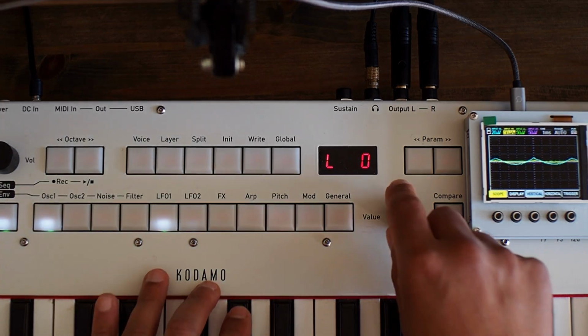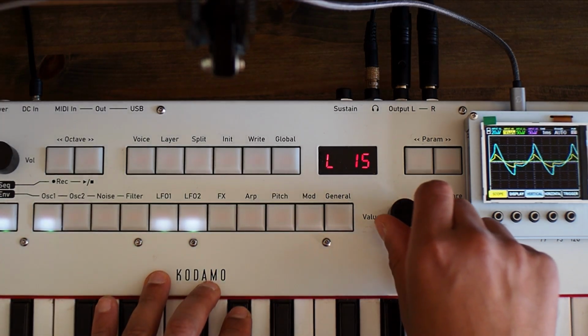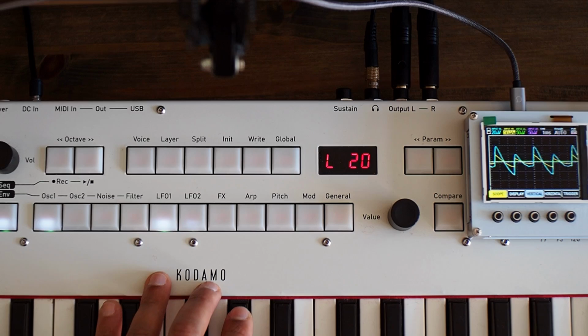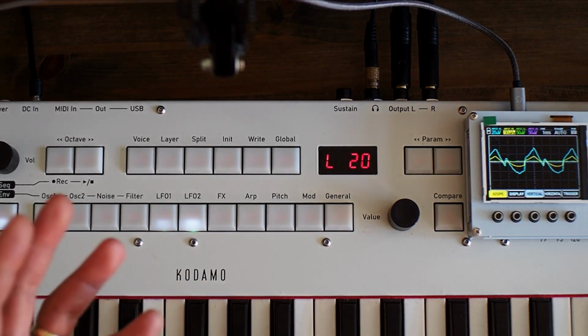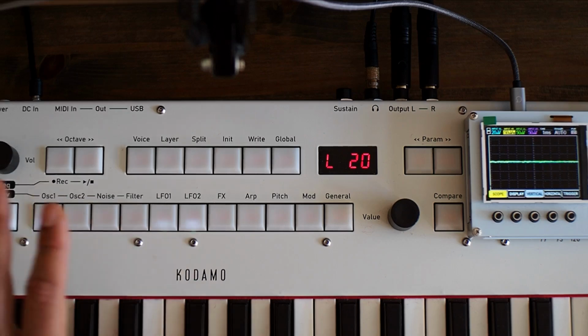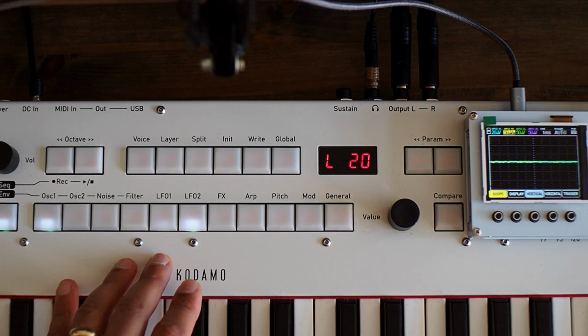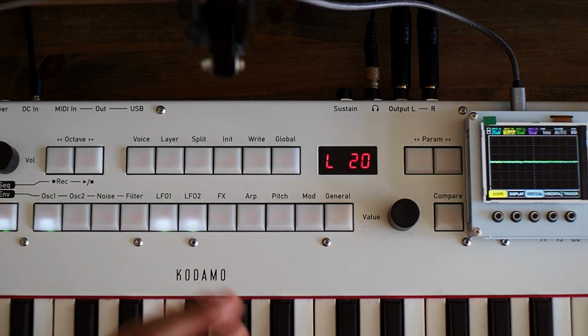And I might need to turn up the volume. So you see the problem immediately because there's no phase control for each of the LFOs. They're fading in and out at the same time.